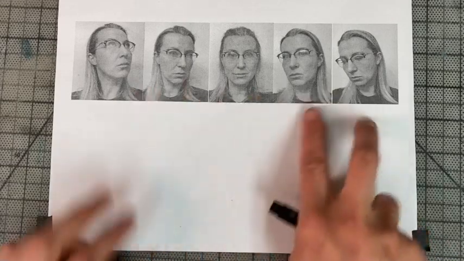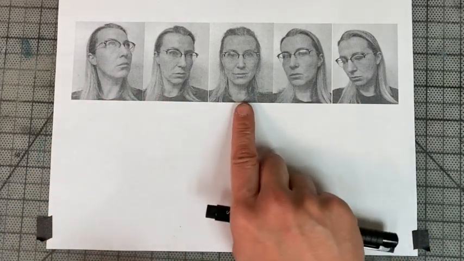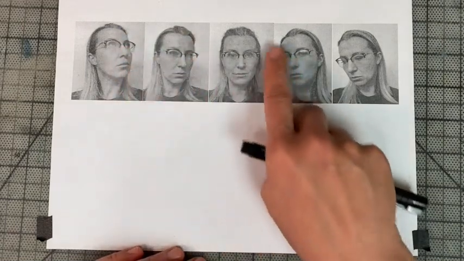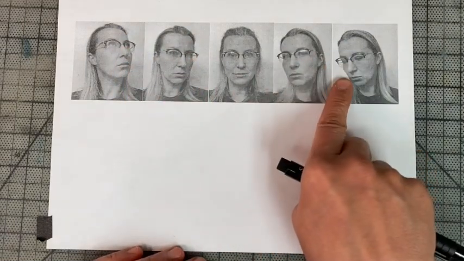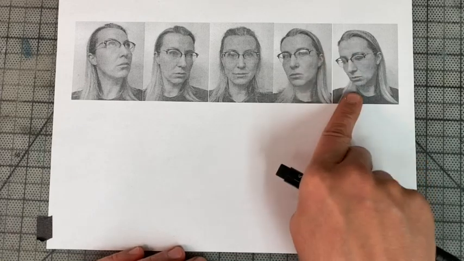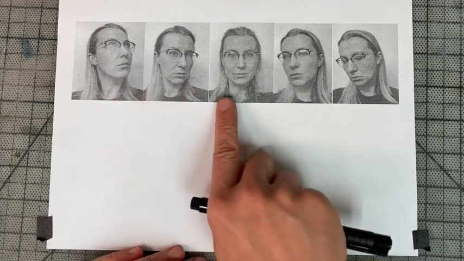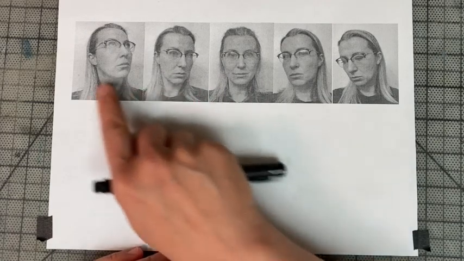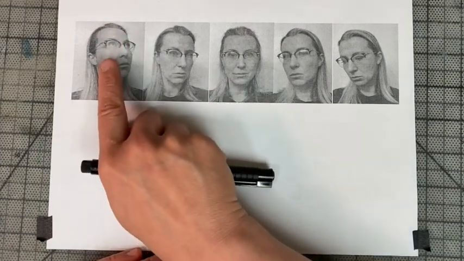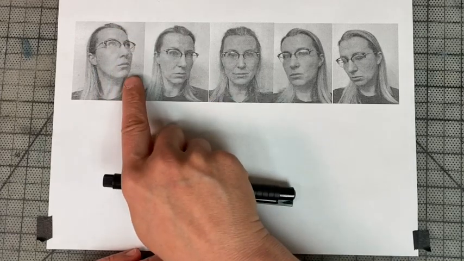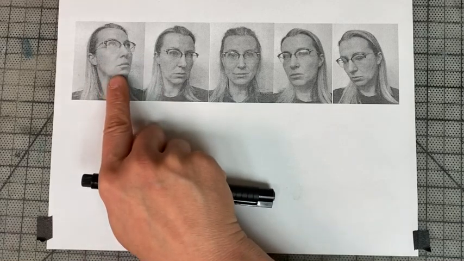In these other scenarios, other than the one where we're looking straight ahead, the side of the face that is away from the viewer is foreshortened. Therefore, we see less of one side of the face than the other. And usually we see half as much of the foreshortened side of the face as we do the part of the face facing us.